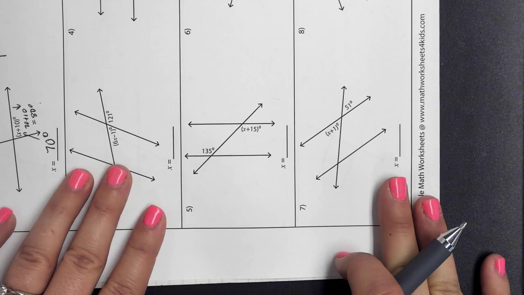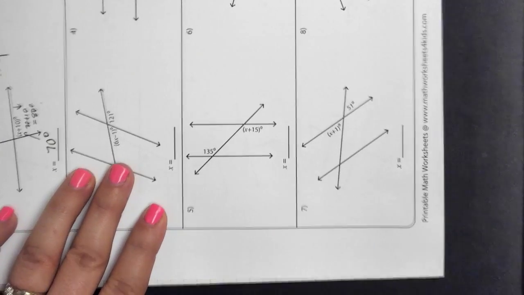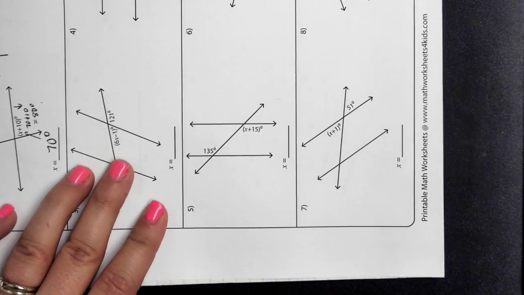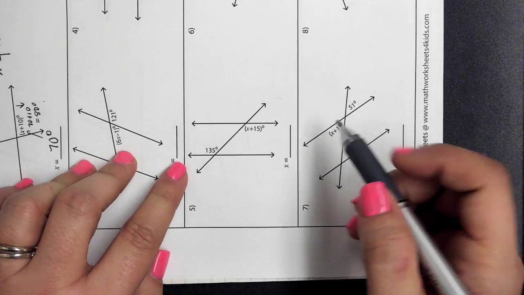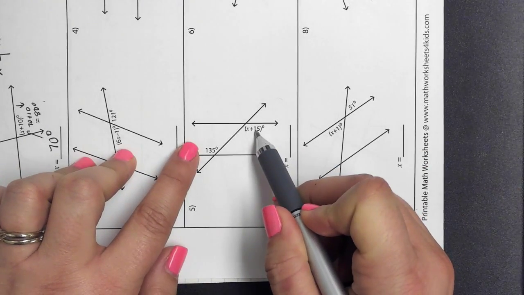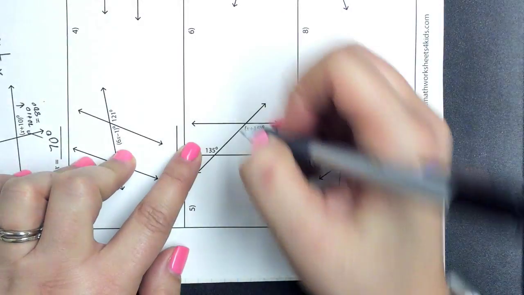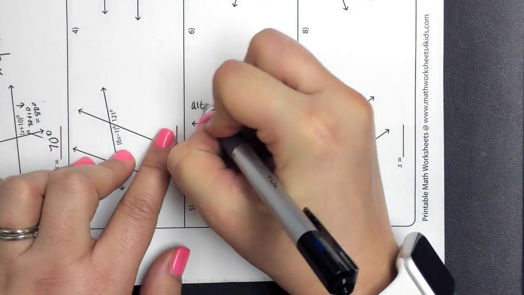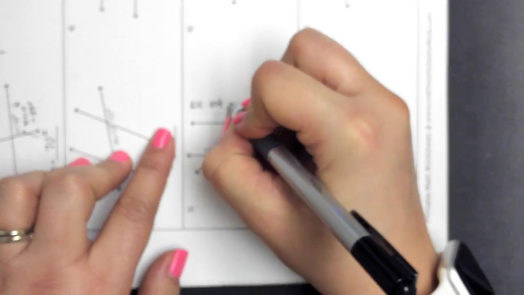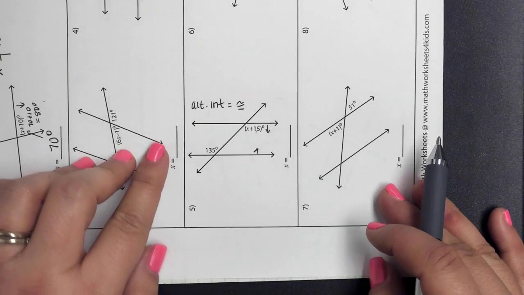It could be, look at your yellow papers, we have vertical angles, adjacent angles, we have alternate interior and exterior, we have same side interior and exterior. Well, I know that these ones are alternate because they're on different sides of my transversal here, and they're on the inside of my parallel lines. So I have alternate interior angles, which are congruent, means they're equal to each other.